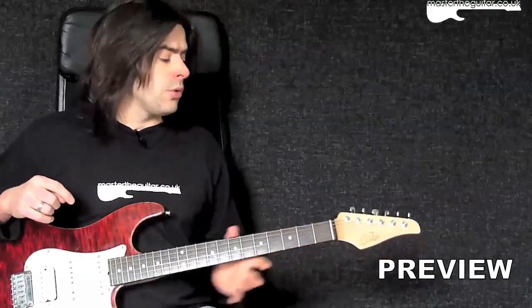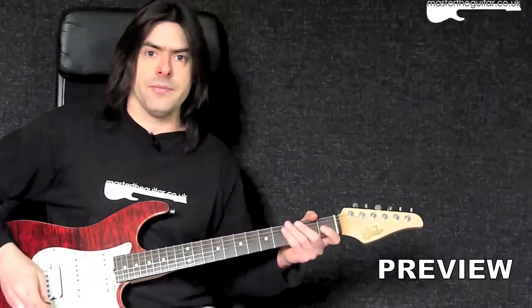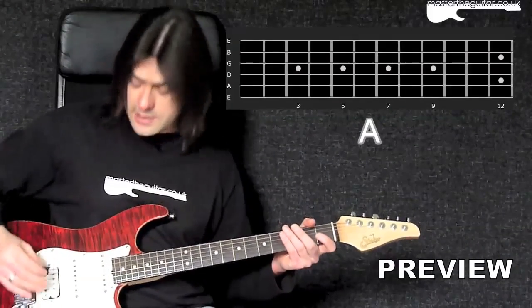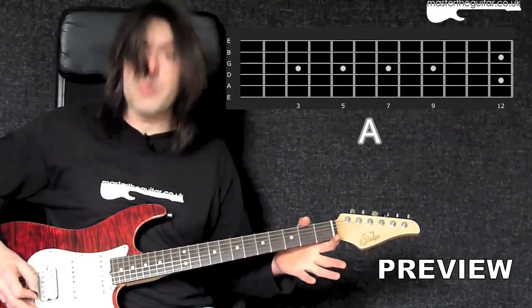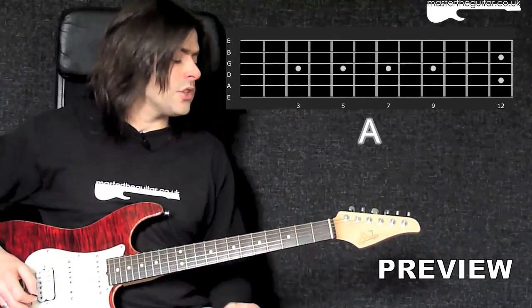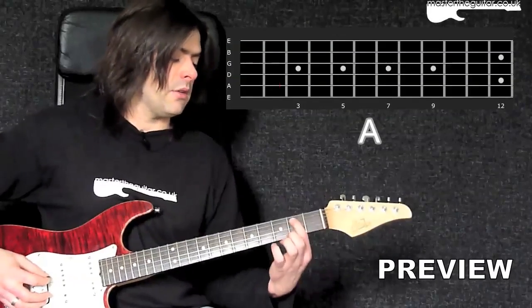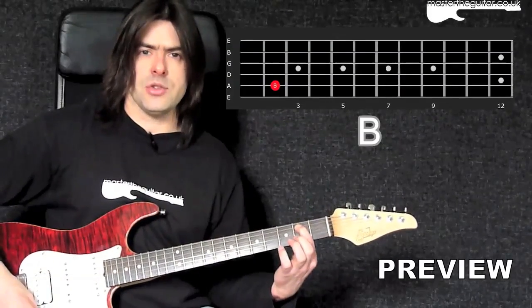So what we're going to do is start with the open A string. It's easier because it's alphabetical. So that's our A string there. That's an open A. Now the next note is B. Now B is 2 frets away from A. So it's on the 2nd fret of that A string there.